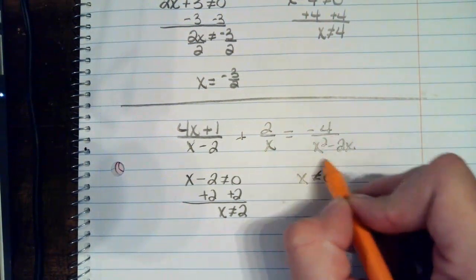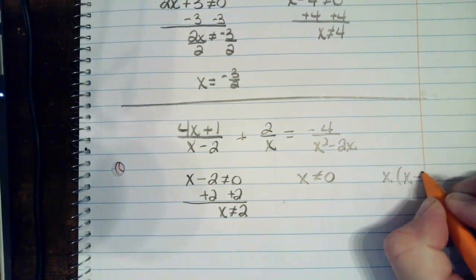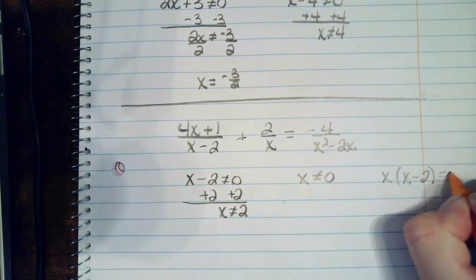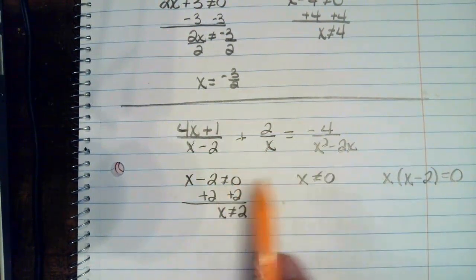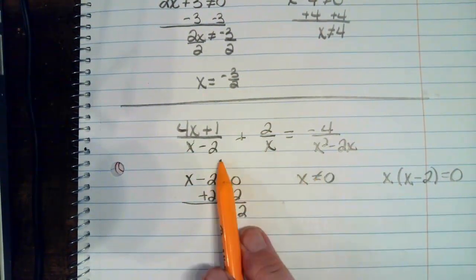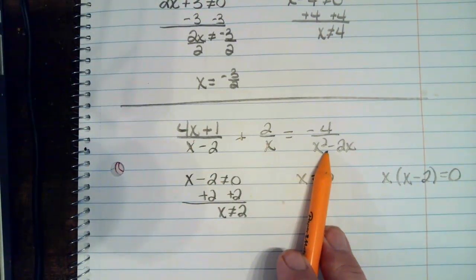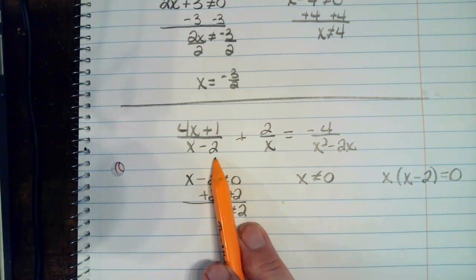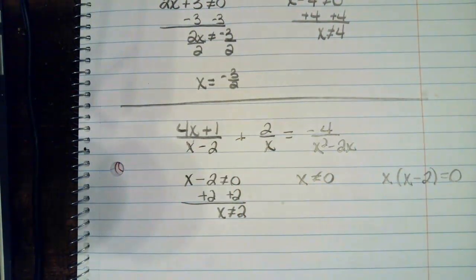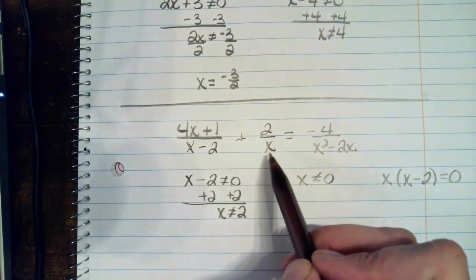And this one should look familiar to you because it's just the multiplied out form of x times (x minus 2), which is these two denominators that we just had. Okay, so if I factor this, x times (x minus 2), I get this one times this one, which is what we're going to use to get a common denominator.